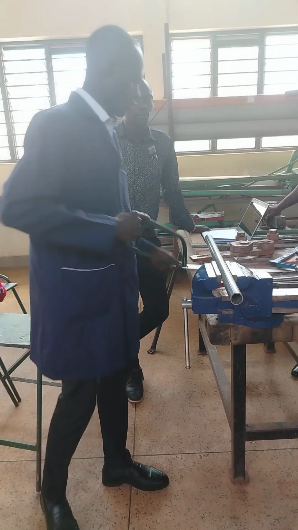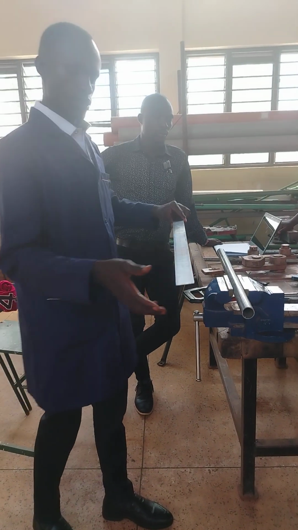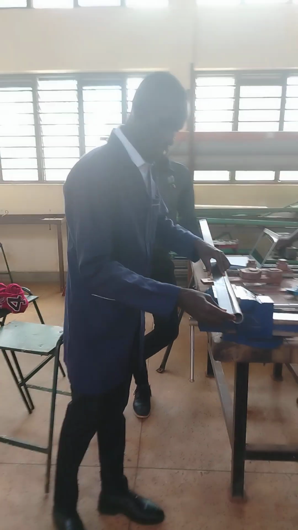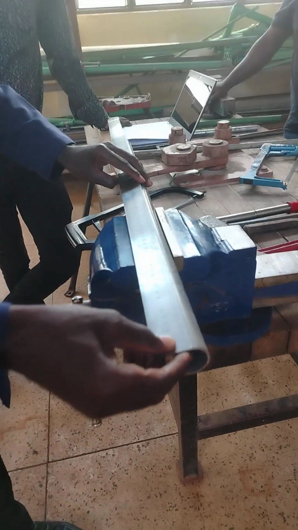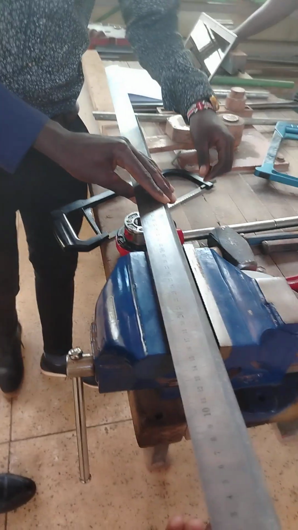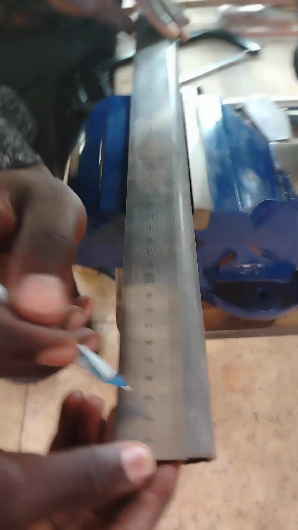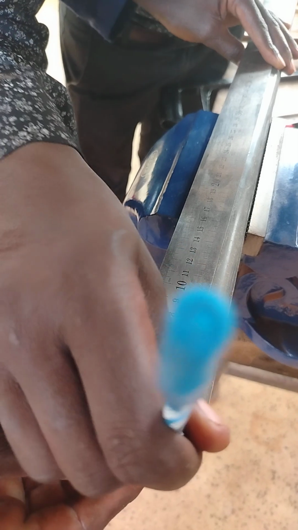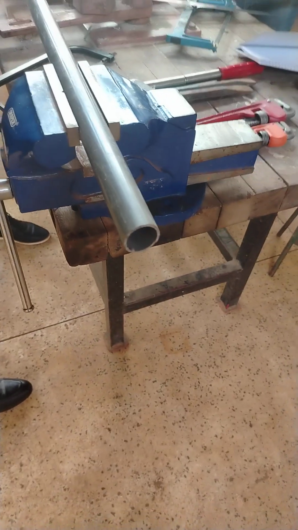Now we measure, let's say you are measuring 10 millimeters. Now, Oliver, can you come and mark 10 millimeters on this particular pipe? 10 millimeters. Good. Now he has marked 10 millimeters.